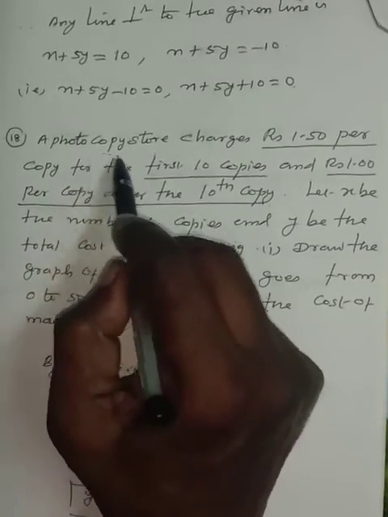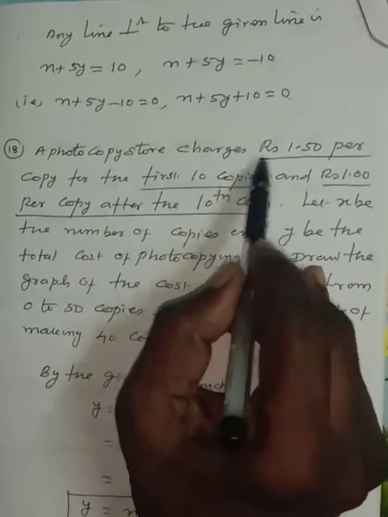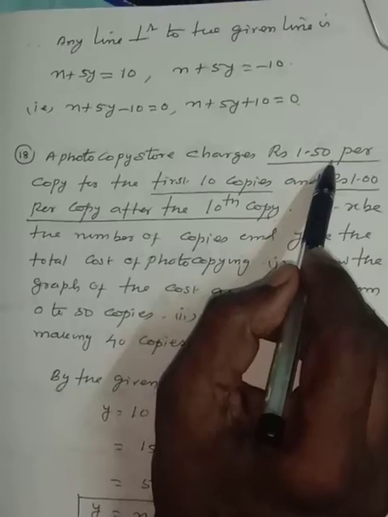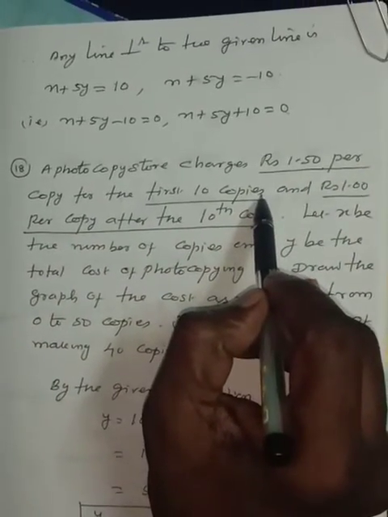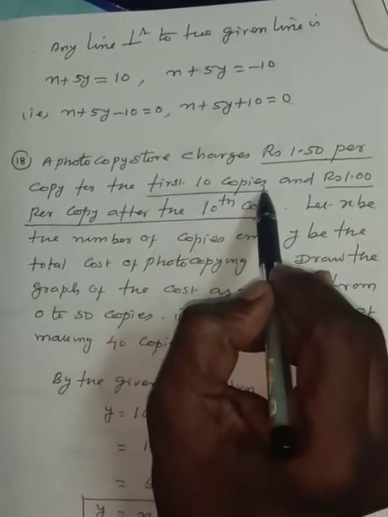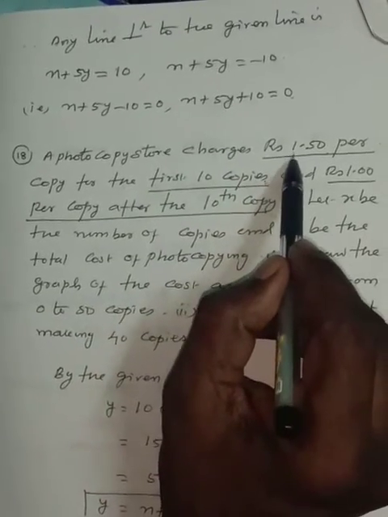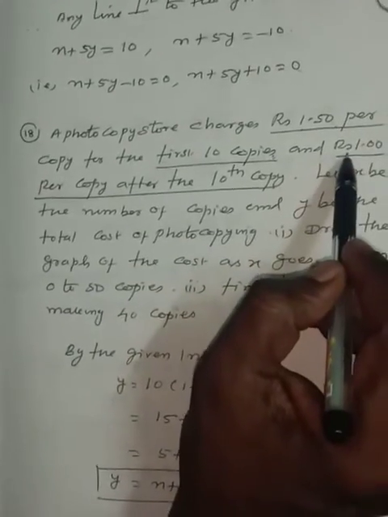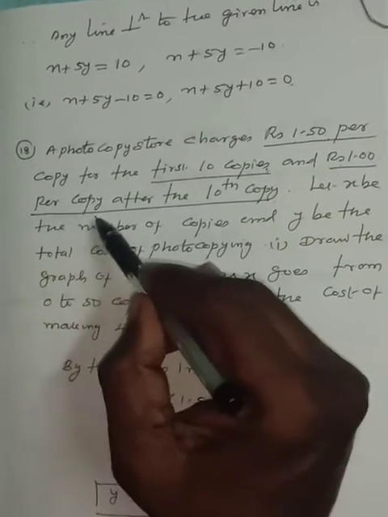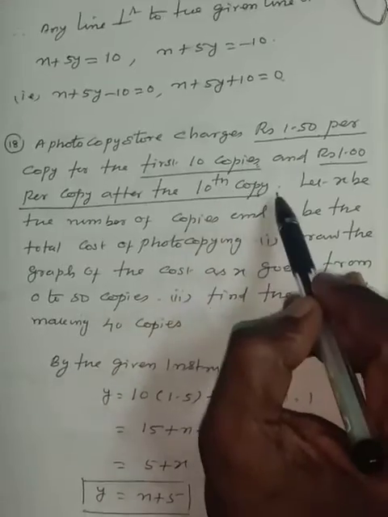Next, question number 18. A photocopy store charges rupees 1.50 per copy for the first 10 copies, and then rupees 1 per copy after 10 copies.